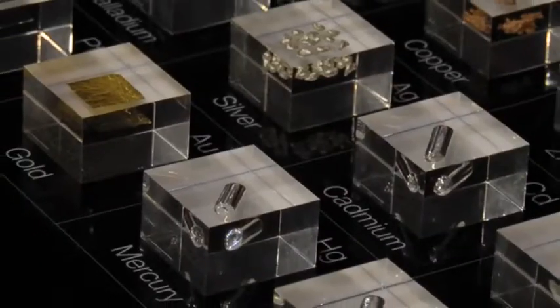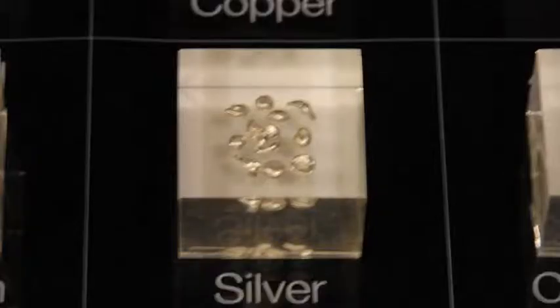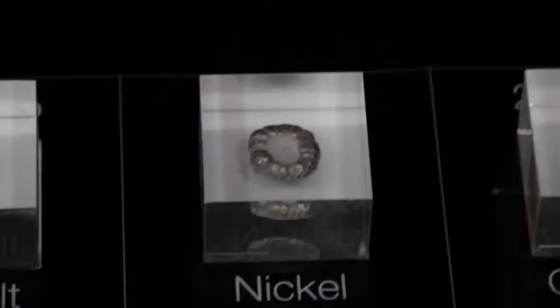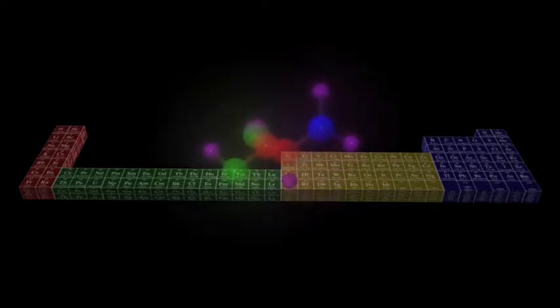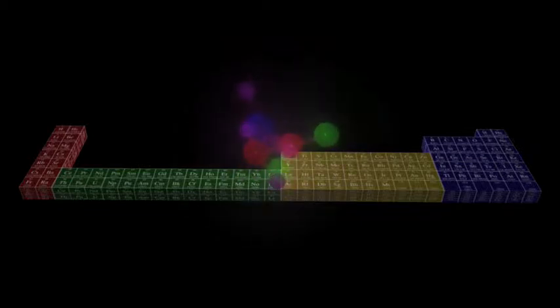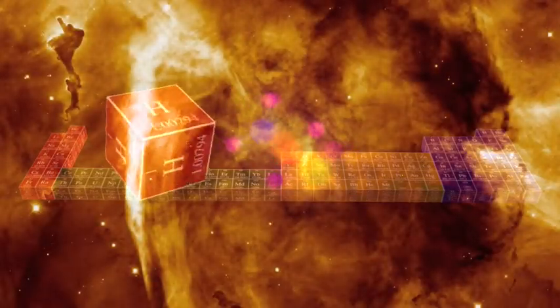The periodic table lists all the substances in the universe that have only one type of atom in their makeup. Countless millions of other substances are made from combinations of these atoms. When atoms come together, they form bonds, and the resulting molecule or compound has a whole new set of chemical and physical properties. So let's look at chemical bonding and start with the most abundant atom in the universe, hydrogen.